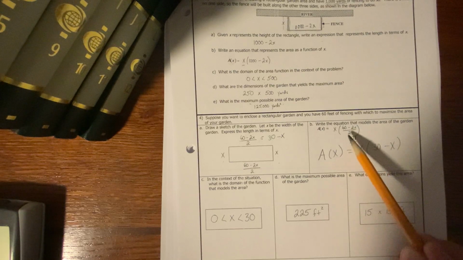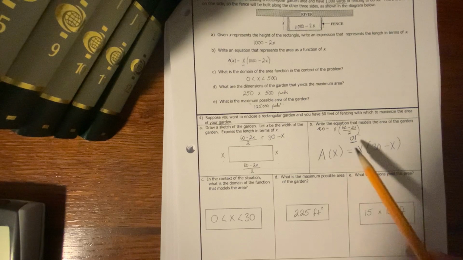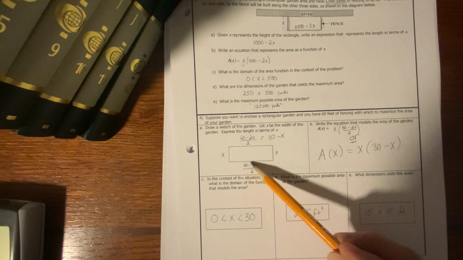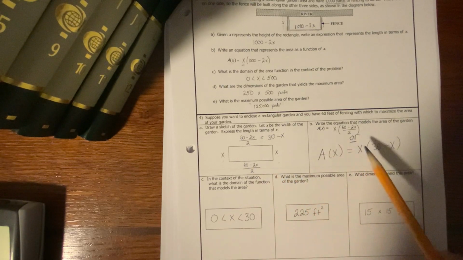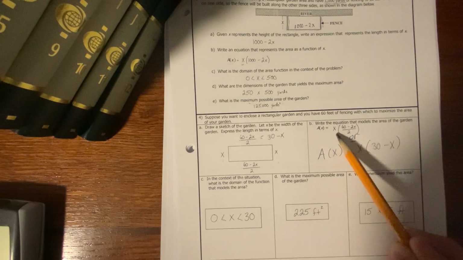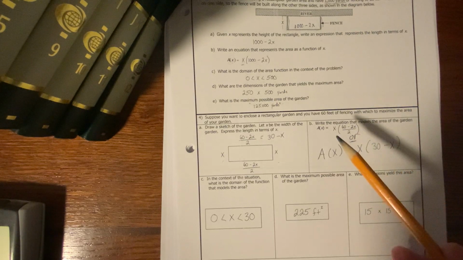You could divide the 60 by 2, 30, 2x by 2, x, and you're done, right? So to get the area, it'll be x times this long side, and you'll get either that or this. And these 2 items are the things you're going to put in your calculator. One or the other. You don't need to put both because they're equivalent, and your calculator doesn't know the difference.